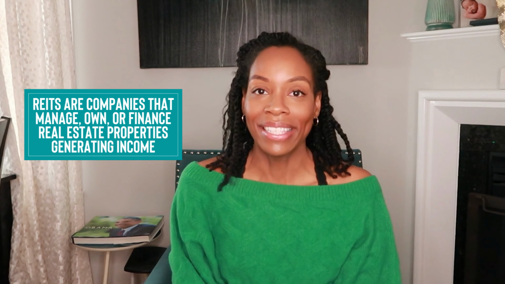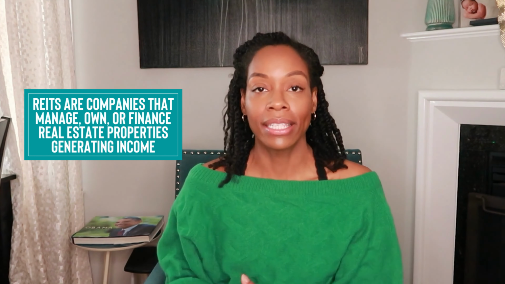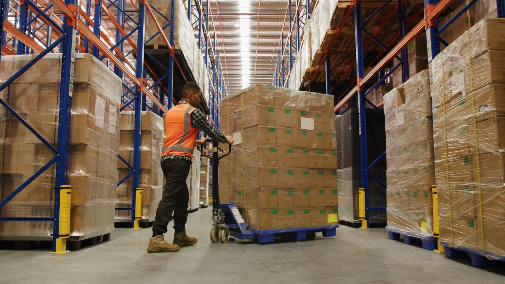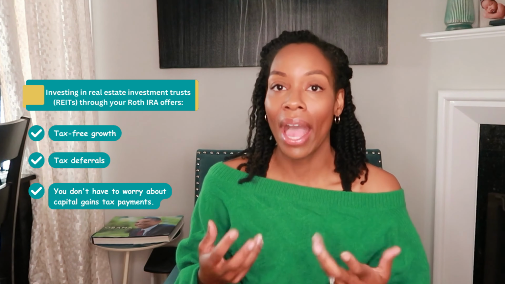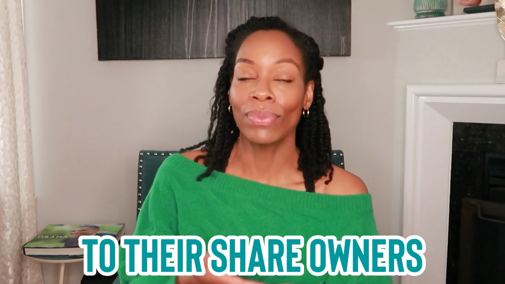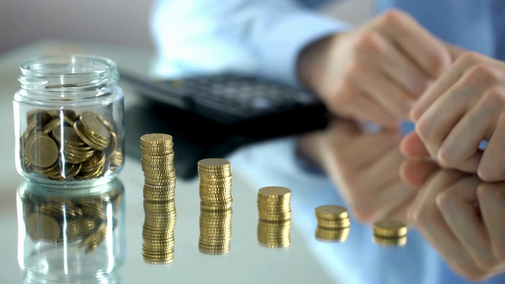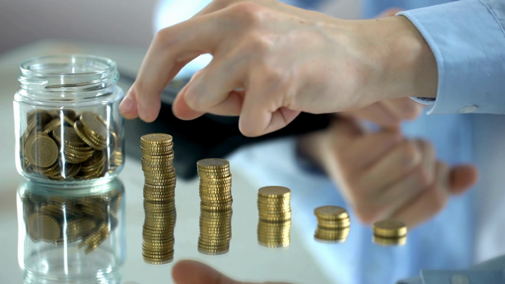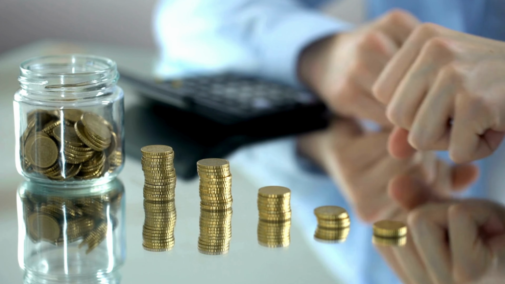REITs are companies that own, operate, or finance income-producing real estate properties across many different industries like commercial, industrial, residential. Putting real estate investment trusts into your Roth IRA gives you all of the tax advantages of the tax-free growth and tax deferrals without having to worry about how much you're going to have to pay in capital gains tax. Because real estate investment trusts are required to pay out 90% of their dividends to their share owners. And if you imagine that every single quarter, depending on how many shares of that real estate investment trust you have, you're getting a significant amount of income.